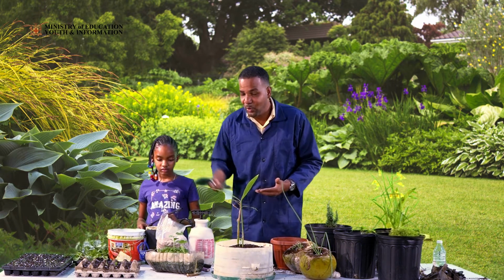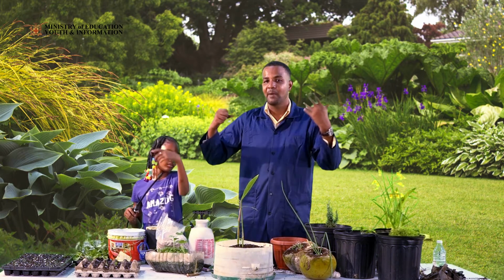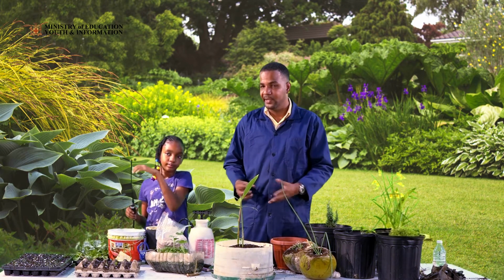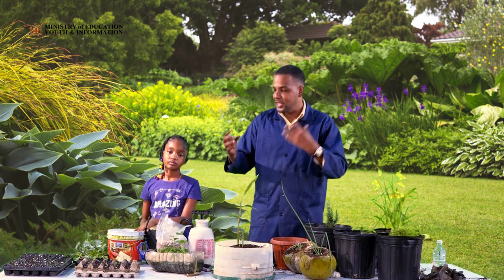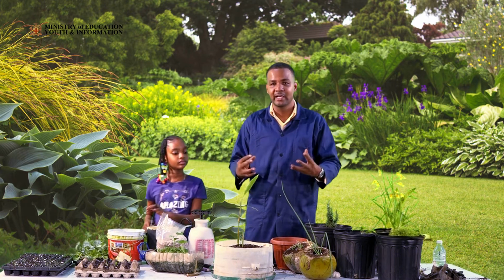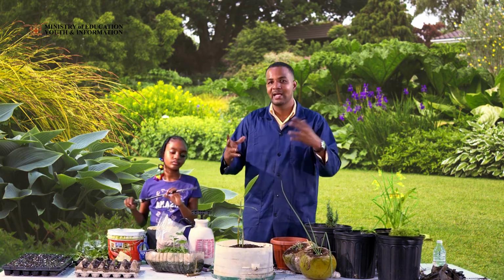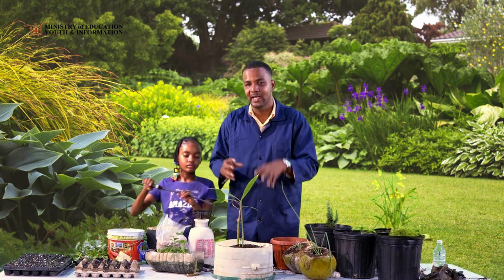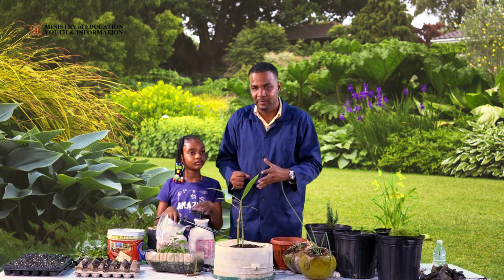So it is important that the fertilizer is appropriately watered, it is appropriately moistened, so that this solid can now turn into a liquid. In the liquid form, that is how the plant will then absorb the fertilizer, and then it is readily available.